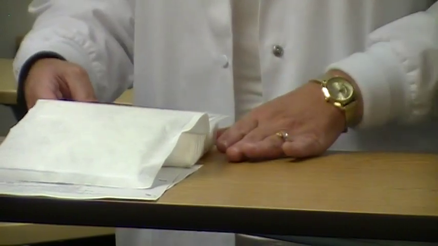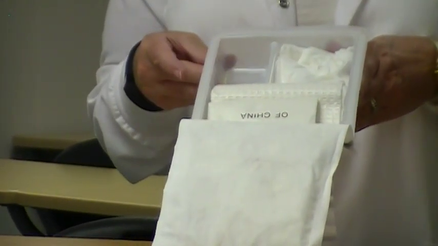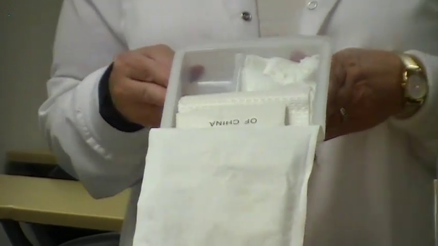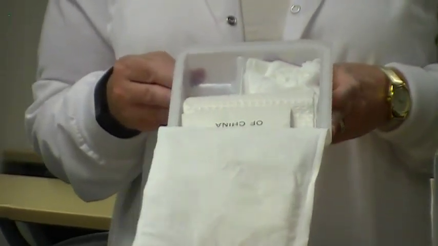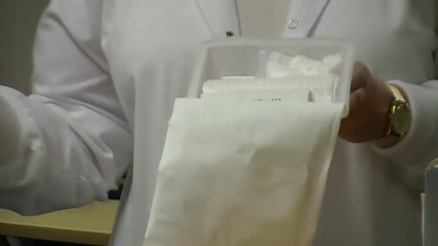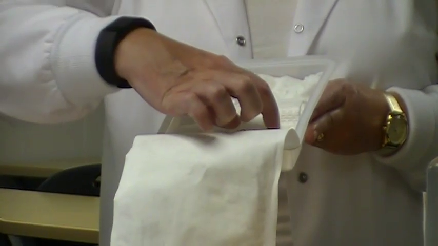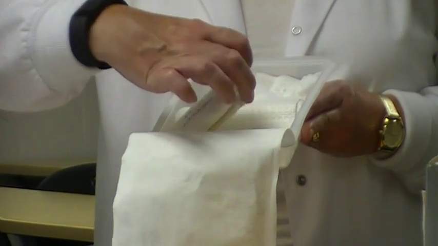The next thing that I'm going to do, if you look inside my package, you'll see that I have a package of sterile gloves. Now, again, depending on what skill you're doing or what you're setting up, you may have to have a set of sterile gloves that are outside of the tray. So here they are on top, so I'm just going to grab them, lift them out, set my tray back down. Then I'm going to come to the side.